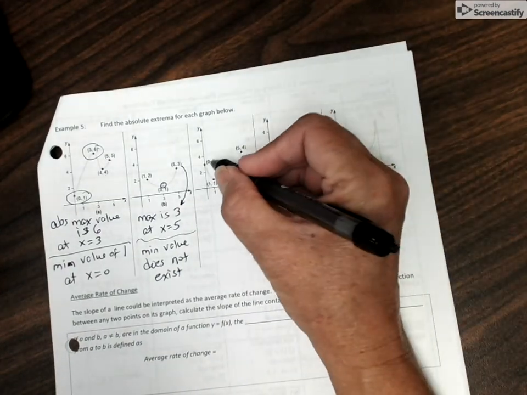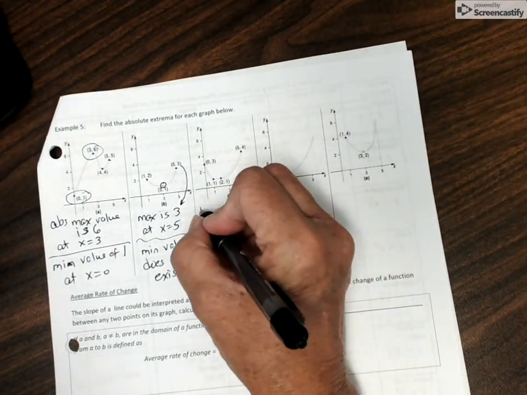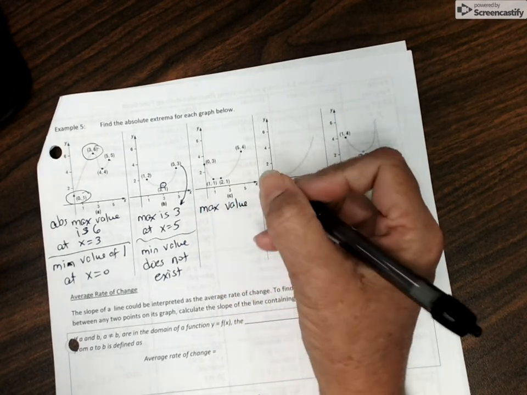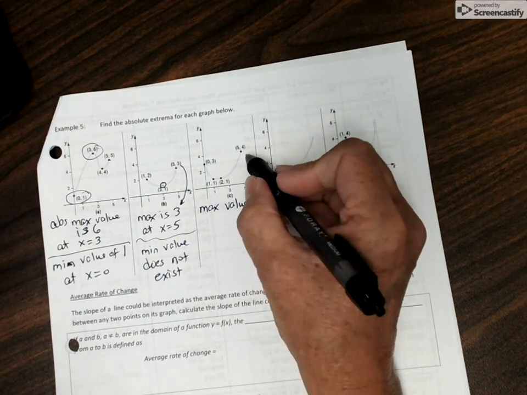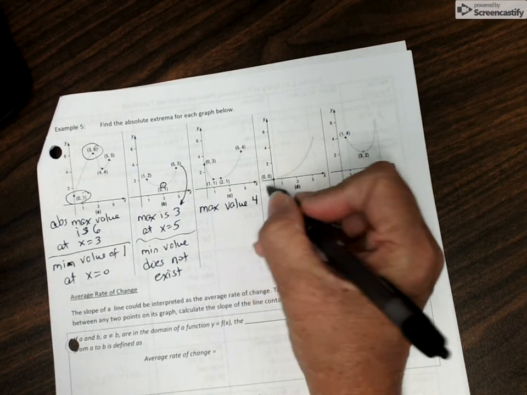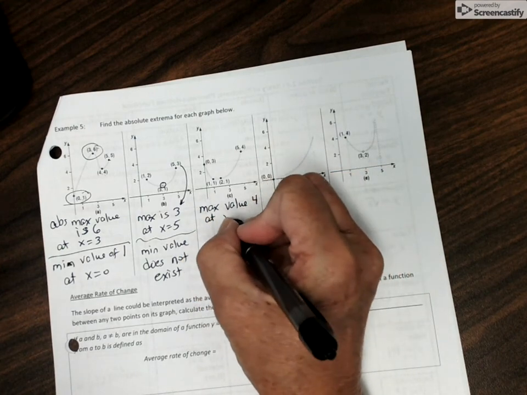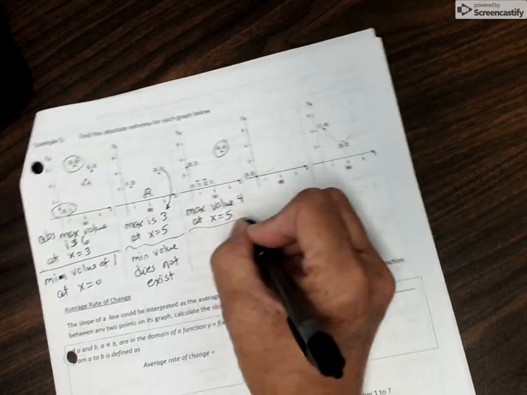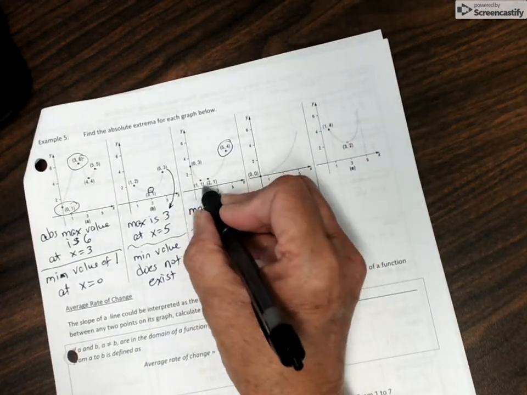Okay, on this one, they're all closed circles, so that's good. So our max value, and again, it means what is the y of the maximum, which is 4. Max value is 4, and it's at x equals 5. Min value, we do have a minimum value of 1.